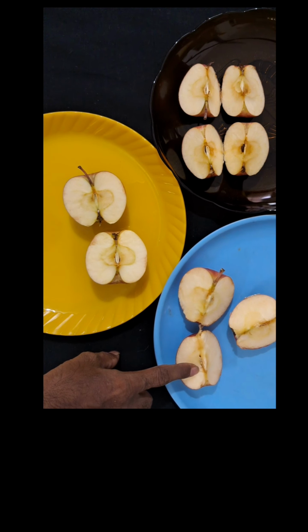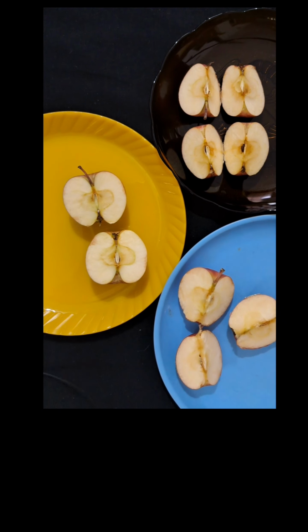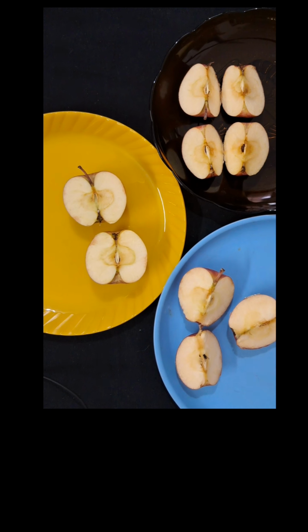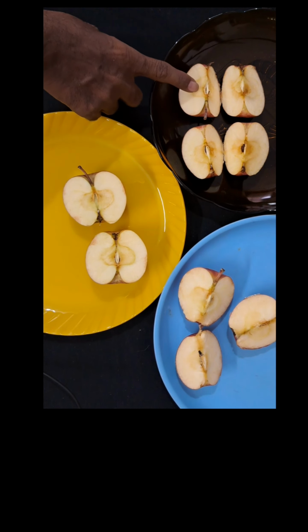Now I am going to touch the 1 piece on the glass plate, and can you tell me how many pieces like the one I have touched on the glass plate are required to make 1 apple? If your answer is 4, that is correct.